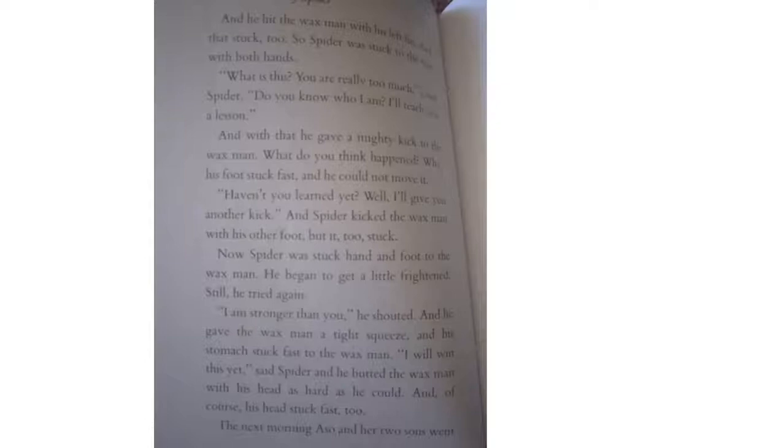Still, he tried again. "I'm stronger than you," he shouted, and he gave the wax man a tight squeeze, and his stomach stuck fast to the wax man. "I will win this yet," said Spider, and he butted the wax man with his head as hard as he could, and of course, his head stuck fast too.